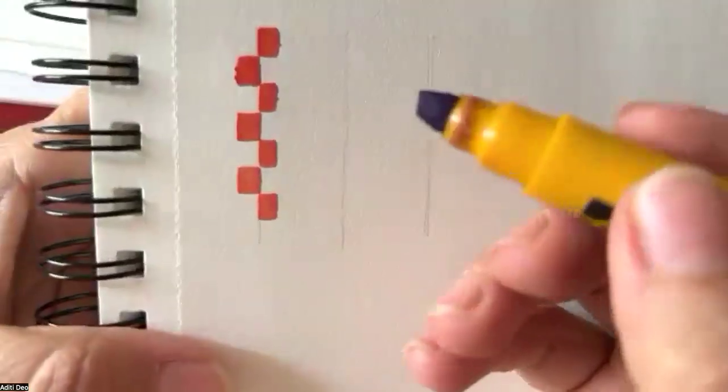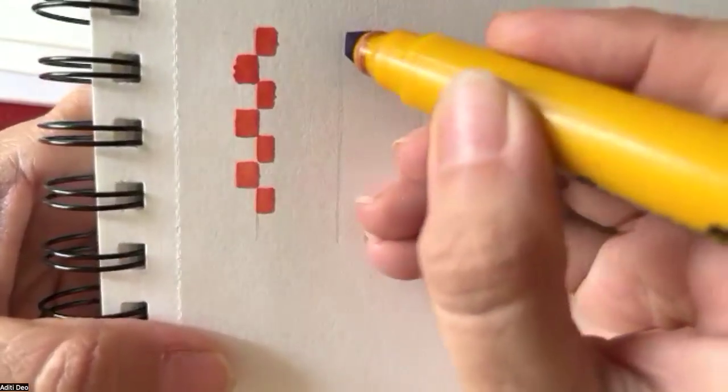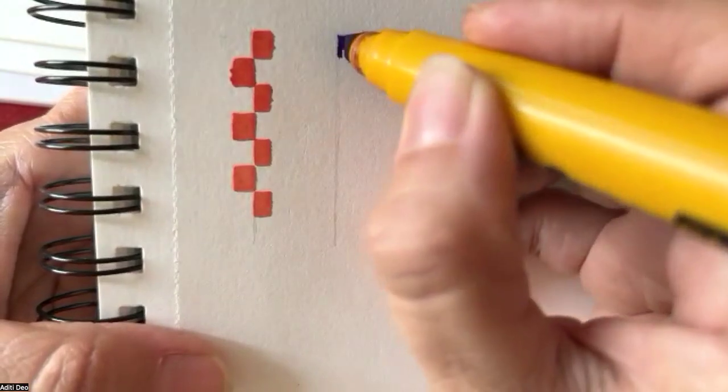So the same thing I can make in a chisel marker. You can start with this one. In a chisel marker, it's exactly the same, but remember, if I keep my marker straight, my line will be crooked. So I have to keep the line straight and pull it to the side.